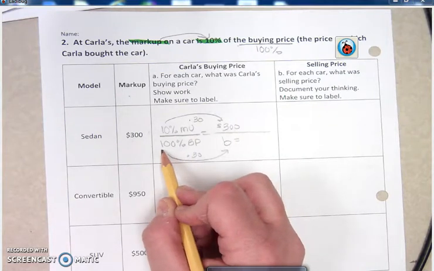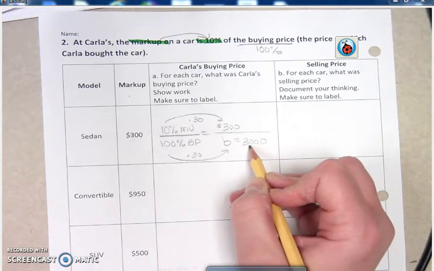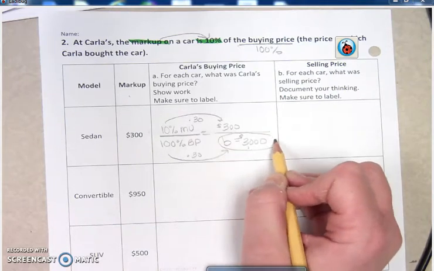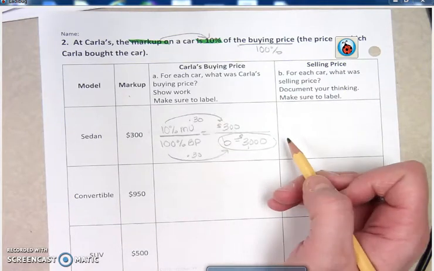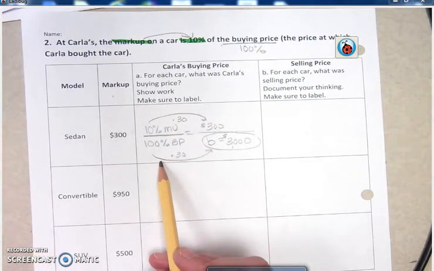100, the number, 100 times 30 is 3,000. Now I add my label lines. That means the buying price must be $3,000. So that is a way to use proportions to solve these percent problems.